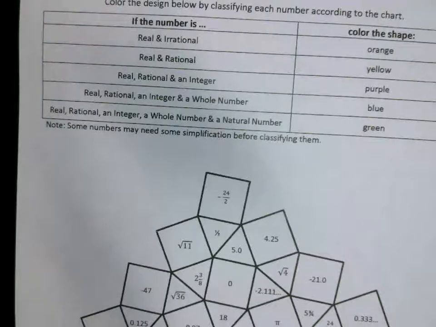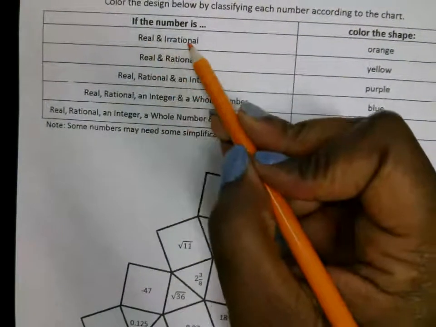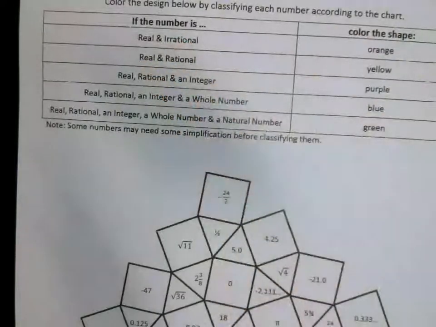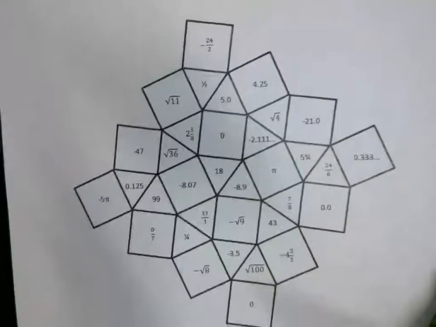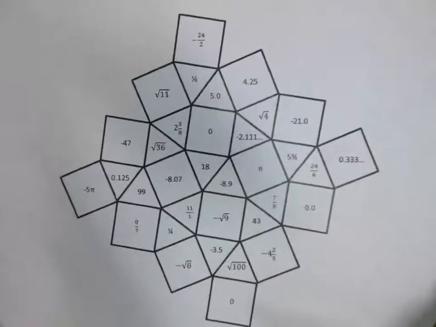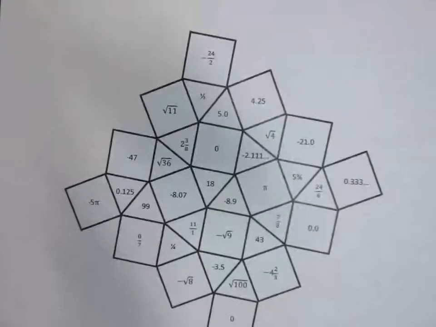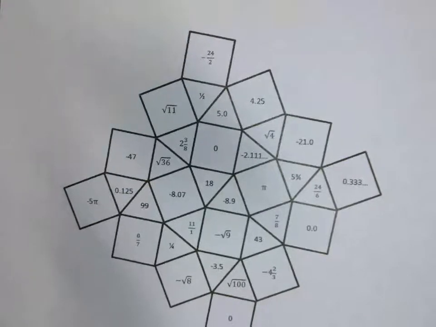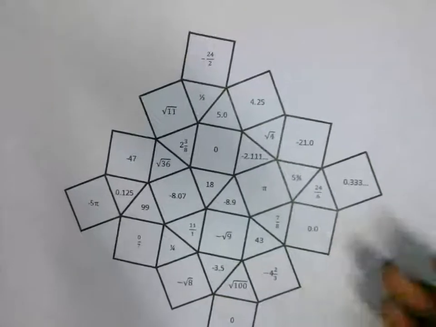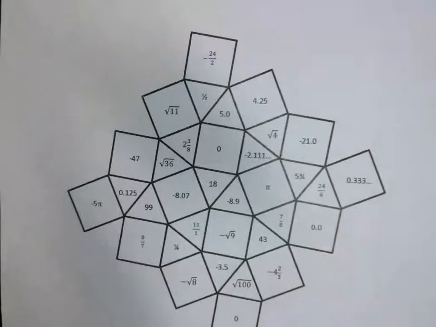All right, so let's take our orange. We're going to color in all of the real, every number's a real number, so we're basically coloring in the irrational numbers. All right, so let's look for irrational numbers. Non-perfect roots. Where are your non-perfect roots? Let me move the cursor out the way. Which one of these are our non-perfect roots? Let's look at. Where are your, yes. 11.